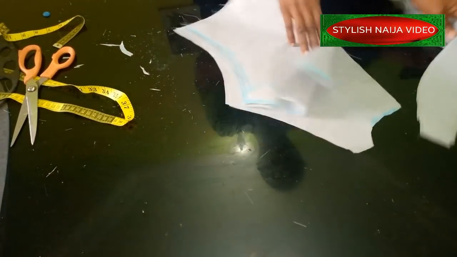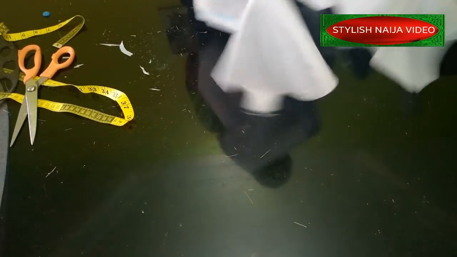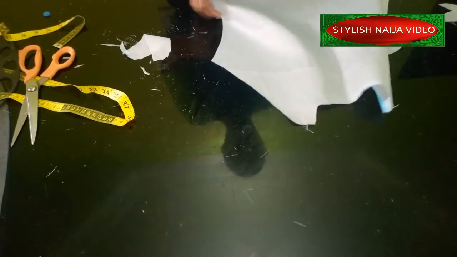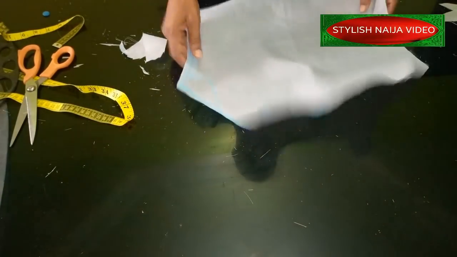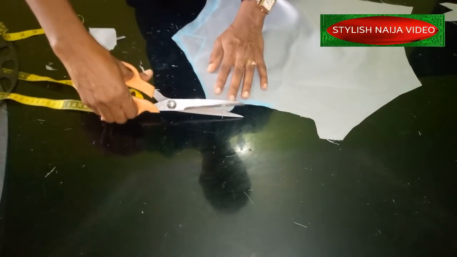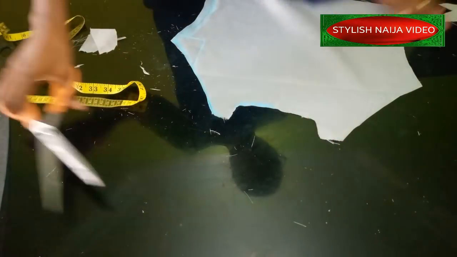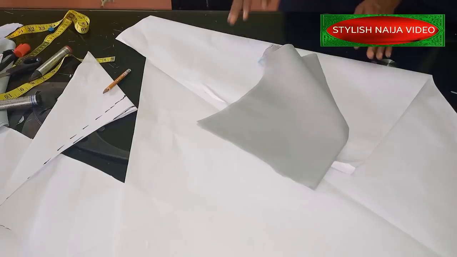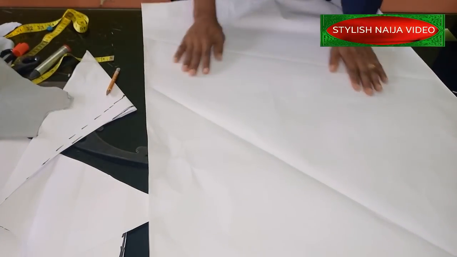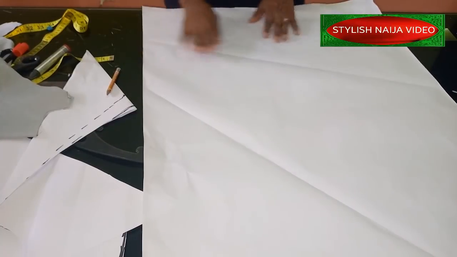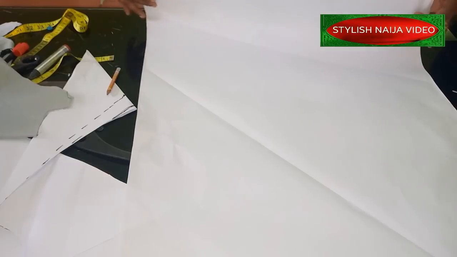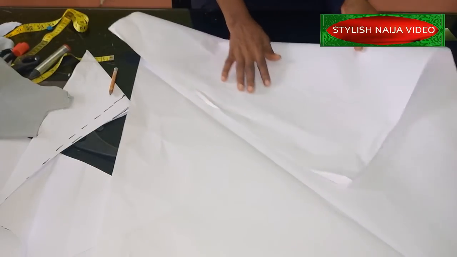So the next thing we're going to do now, we're going to create our cape. I'm going to keep the back piece on the side. Let's work with the front piece to create the cape. We're going to cut out the cape now. In cutting out the cape, I'm going to be making use of a pattern paper to make it easy. What you are going to do is fold your pattern paper at an angle like this.